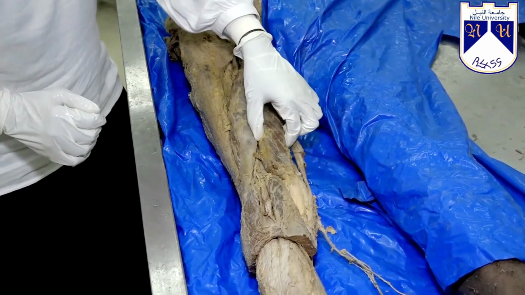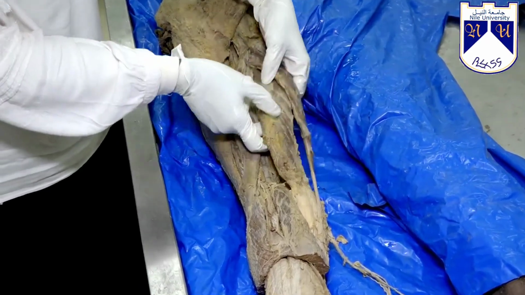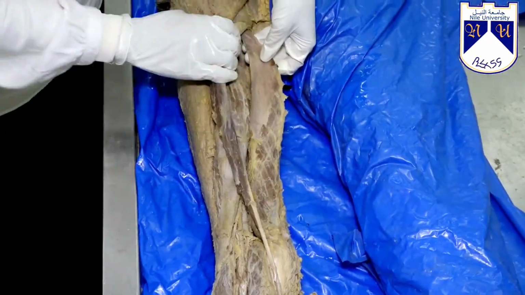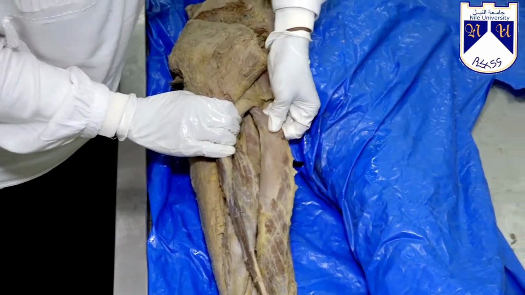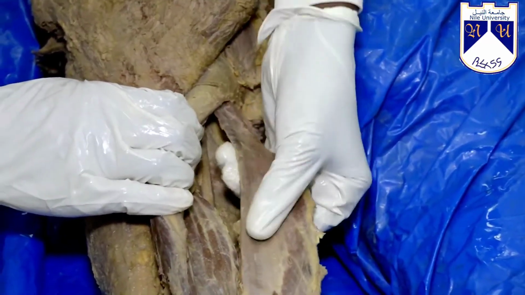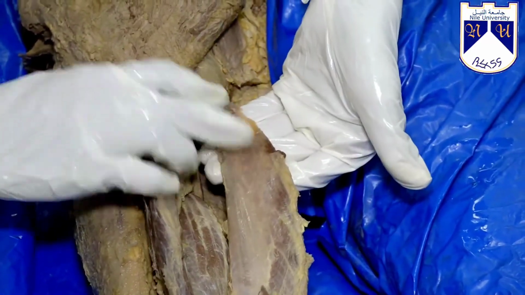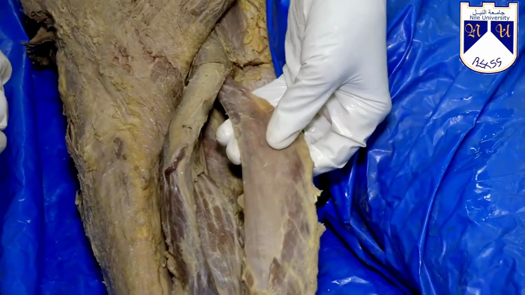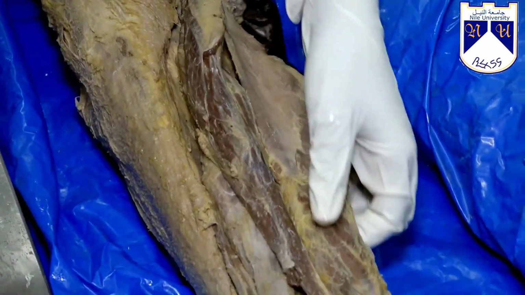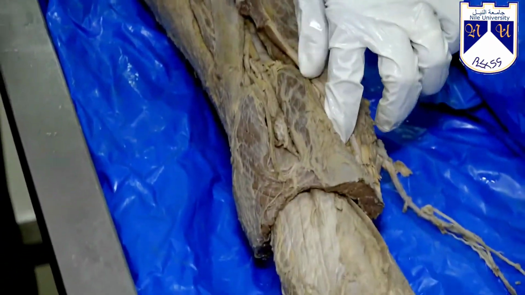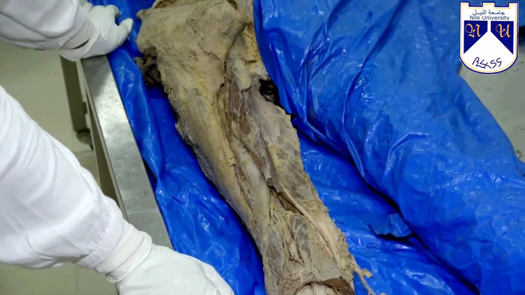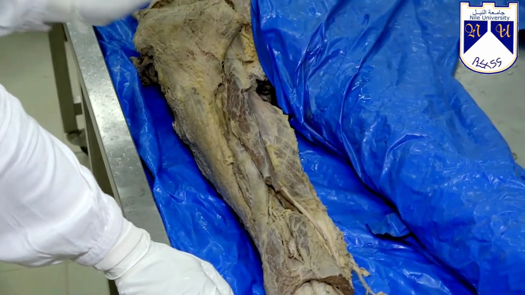The second one here is the semimembranosus muscle. Okay, you can see here the origin of the muscle looks like what? A membrane. So it's called semimembranosus muscle. It arises from the ischial tuberosity, also passes downward to insert in the posterior surface of the medial condyle of the tibia.